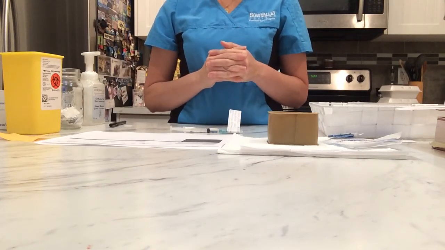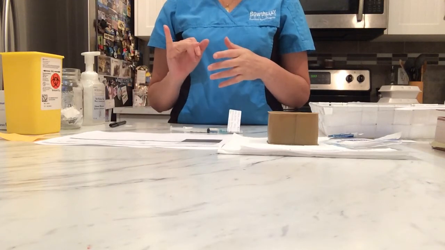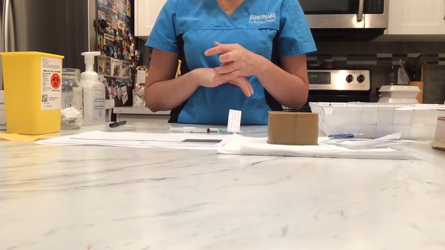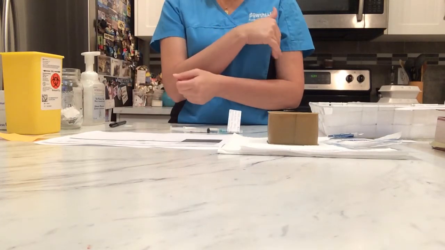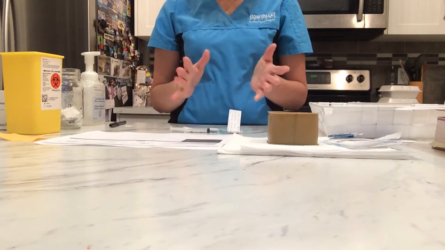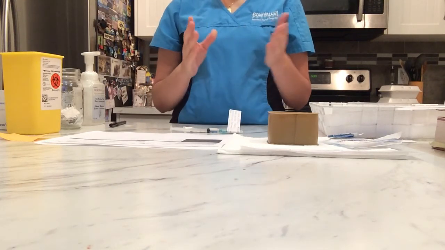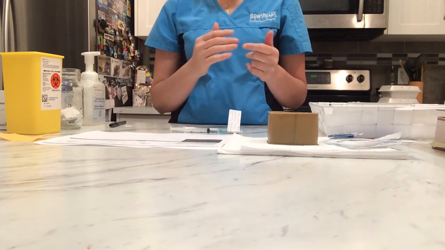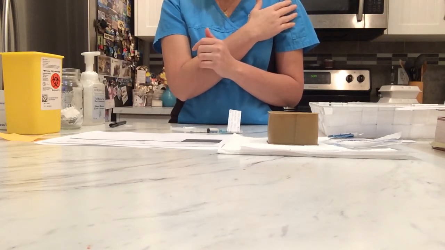Okay, first I will assess my client. I will assess the level of consciousness, and then I will assess my client's vital signs, and then I will assess the skin of the patient. And then I will let him know that he might feel a mild burning at the site of the injection, but this is normal.